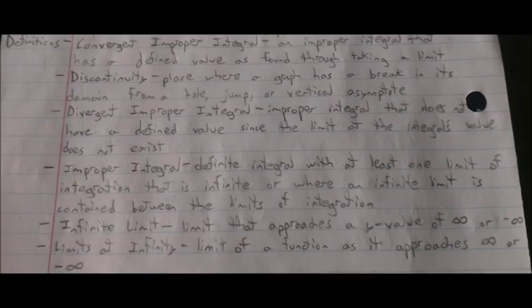Some definitions for this topic are a convergent improper integral, which is an improper integral that has a defined value as found through taking a limit. Discontinuity is a place where a graph has a break in its domain from a hole, a jump, or a vertical asymptote. A divergent improper integral is an improper integral that does not have a defined value since the limit of the integral's value does not exist.